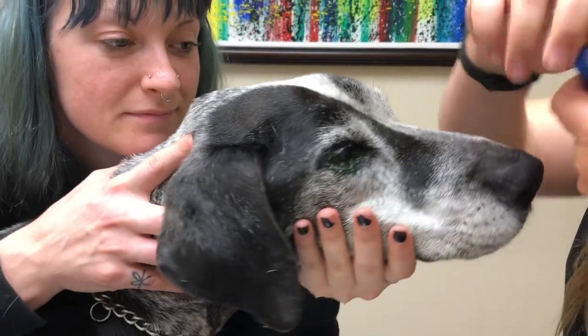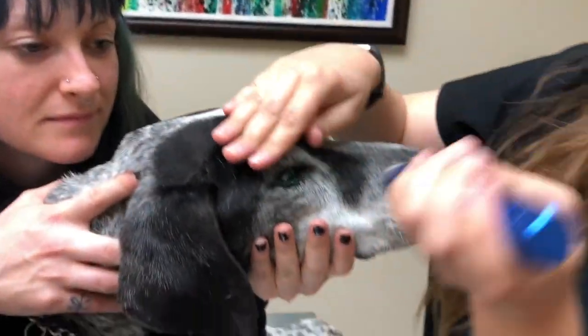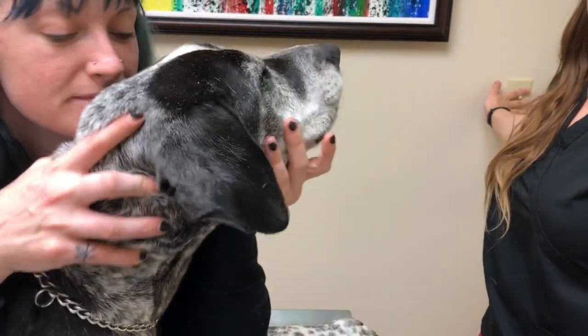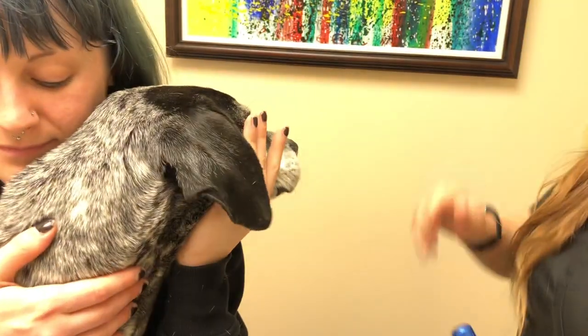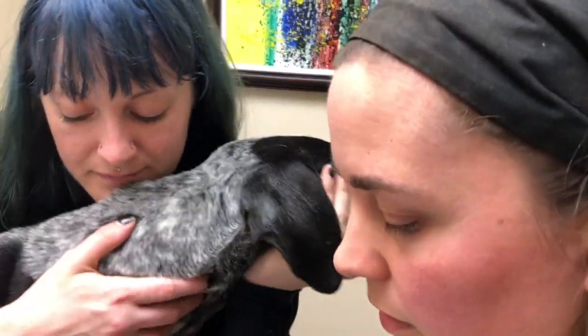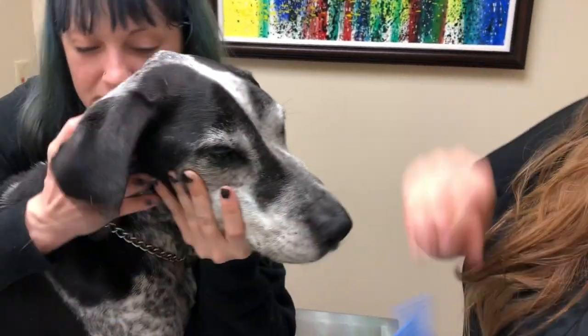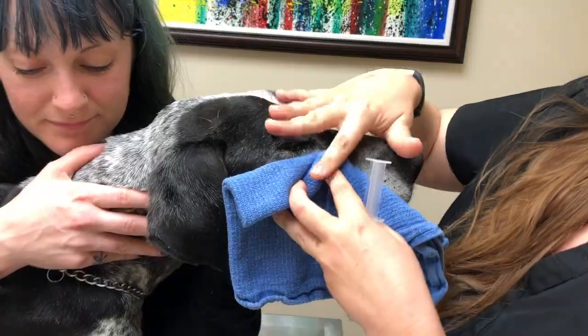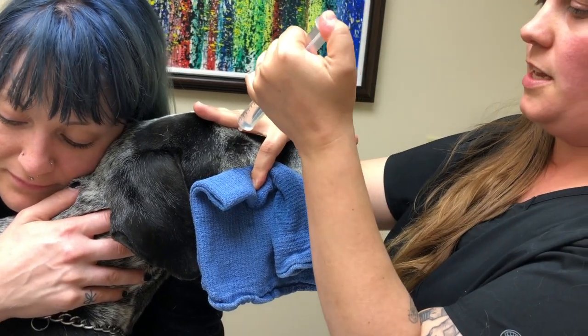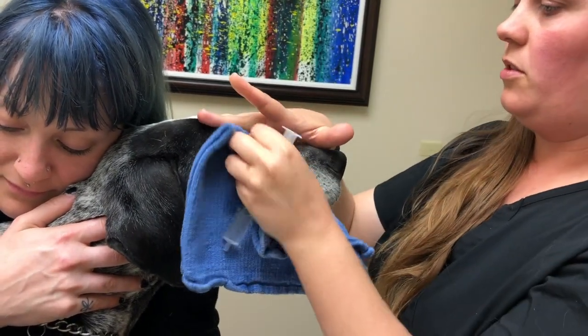I'm going to take our blue light, and we're going to take a look at his eye. So he's not quite strong enough, so I'm going to turn off the light. And we're going to look in his eye for any fluorescence of our stain, which I don't see any, so his eye is clear of any ulcers or any abrasions. And then the last part, we're going to flush his eyes some more and get out that stain. I know, you're being a good boy. So there's no excess stain.